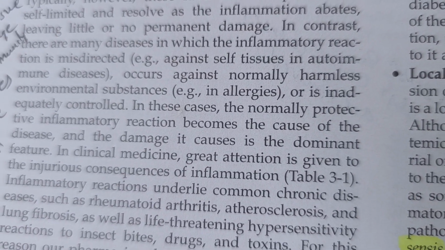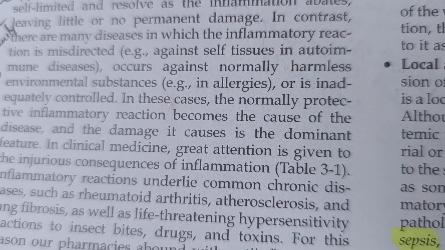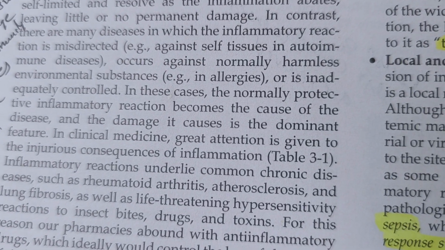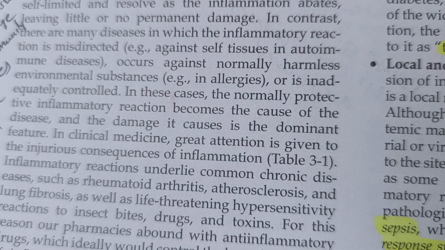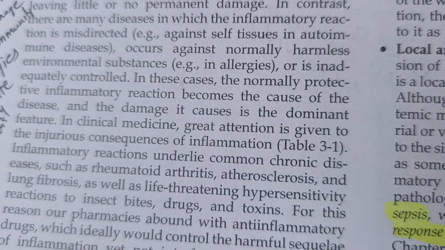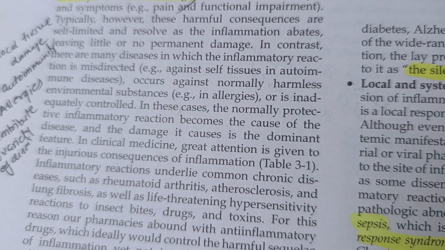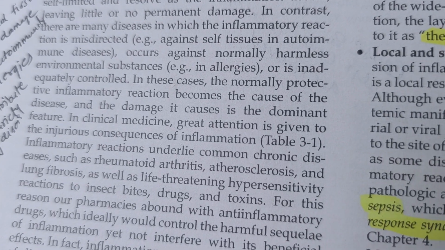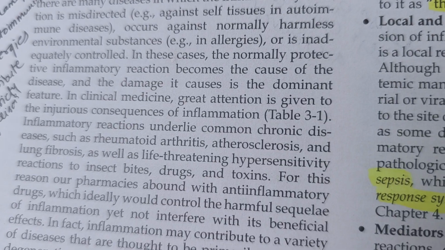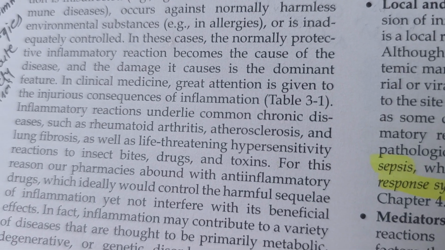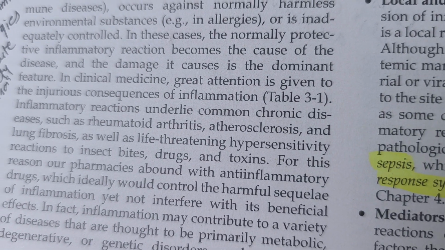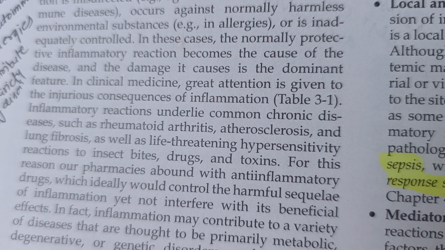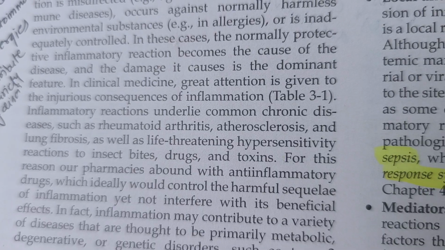In contrast, there are many diseases in which the inflammatory reaction is misdirected, that is, against self tissues, leading to autoimmune diseases. So the misdirection of the inflammatory reaction might lead to autoimmune diseases, or it might occur against normally harmless environmental substances, for example in allergies, or be inadequately controlled.